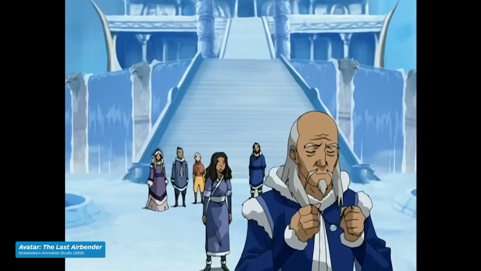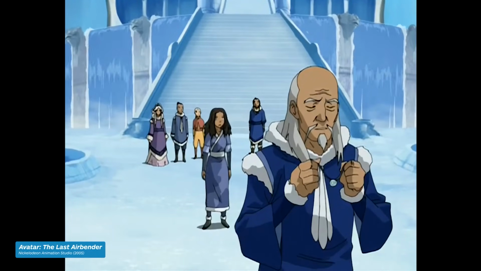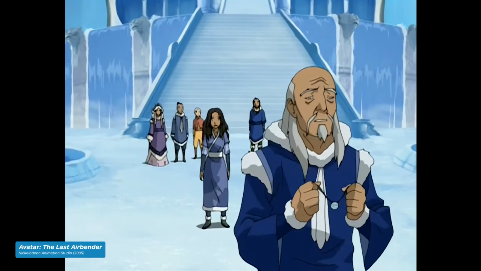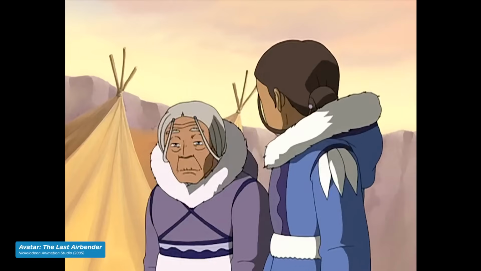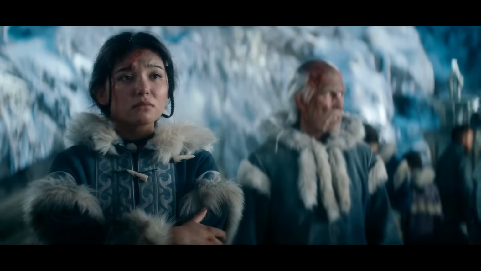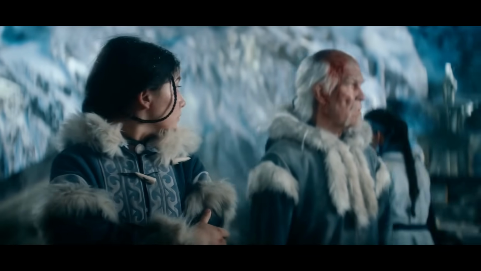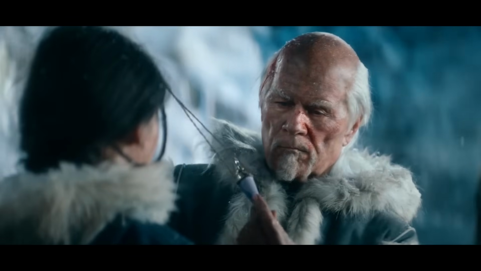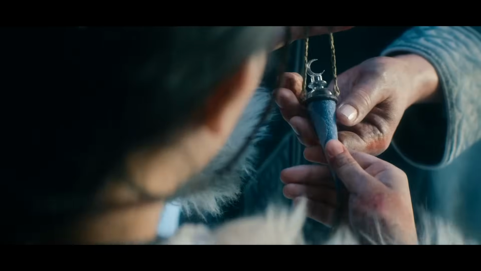One key detail not mentioned in the live-action version is how Pakku was at one time arranged to marry Katara's grandmother, Kana, aka Gran. But Pakku's strict adherence to his misogynistic ideals drove her away, and she left to live with the Southern Water Tribe instead.